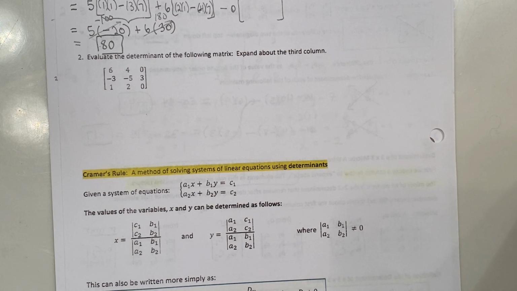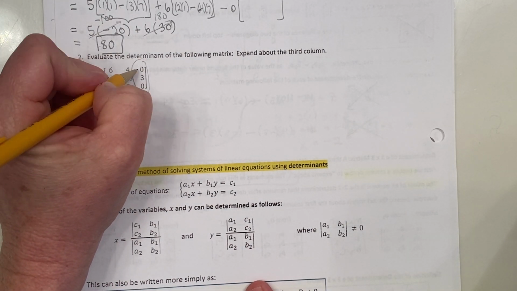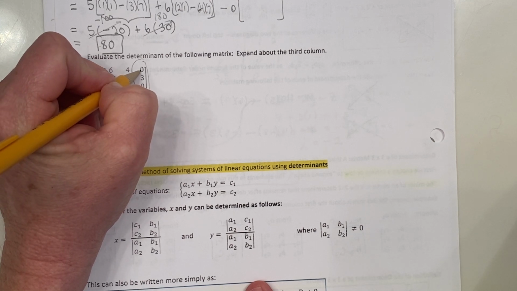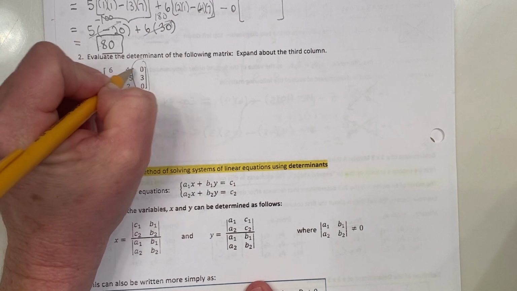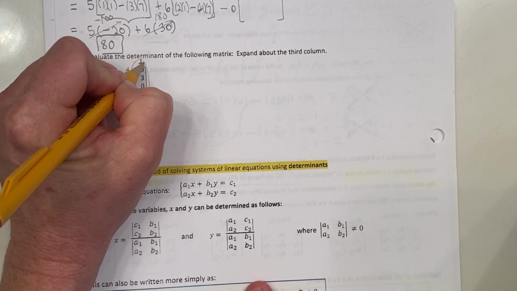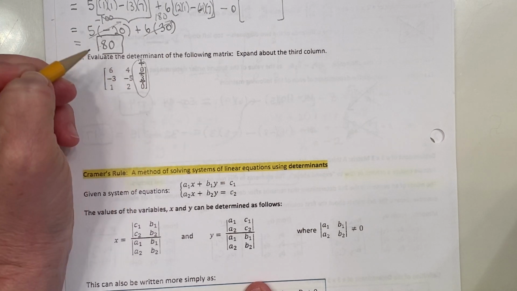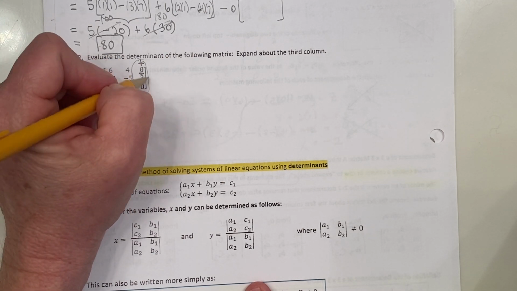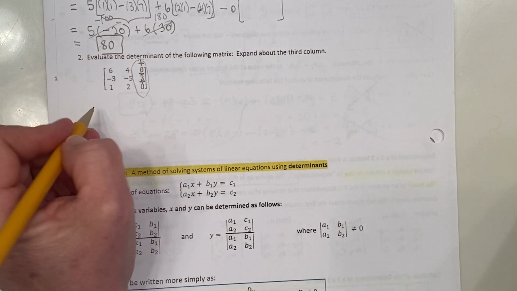All right, let's expand about the third column. Okay, so I'm going to circle this column, and above these numbers, I'm going to put the sign pattern. So I know in that sign pattern, this is positive, negative, this is positive. So if this is positive above this 0, this is negative, and this is positive. Our work here should be not too cumbersome because we got 2 zeros, and that's going to make it nice. I'm going to come down here.